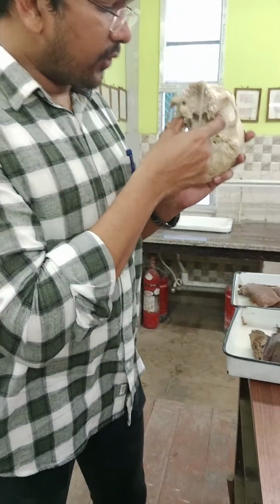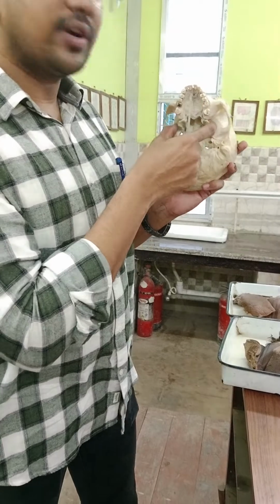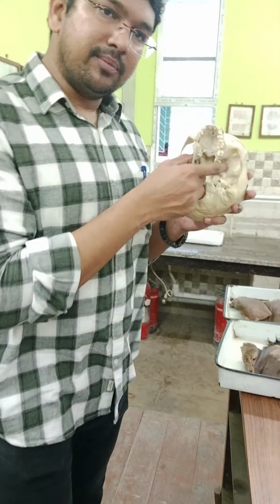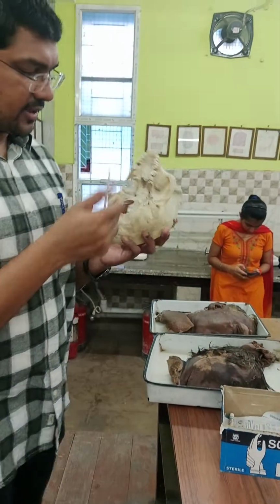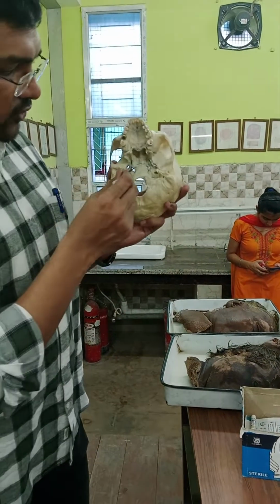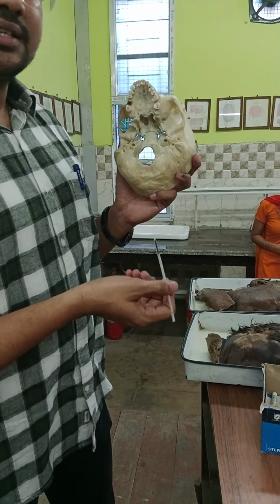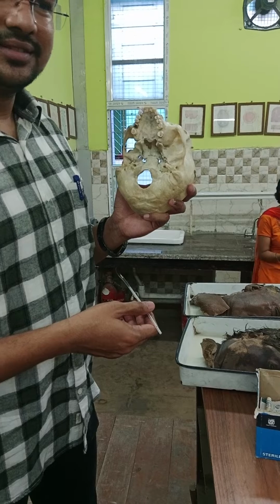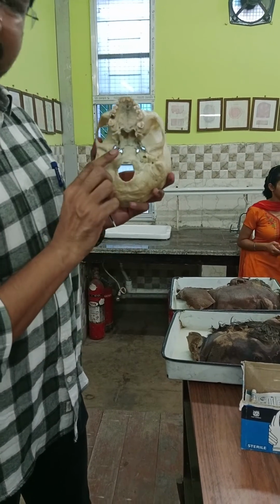And this fossa, on either side of the pterygoid plates, is the infratemporal fossa. Which muscle will be lodging over there? Lateral pterygoid muscle. So what is this foramen? Foramen lacerum. Which structures will pass through that? A nerve and one more, an artery. Internal carotid artery.